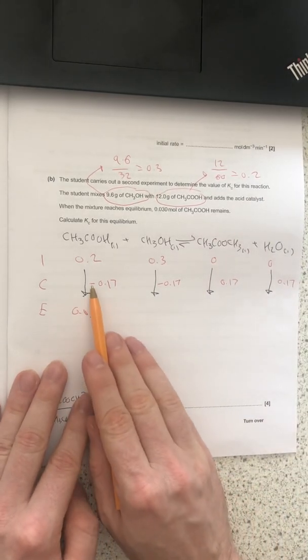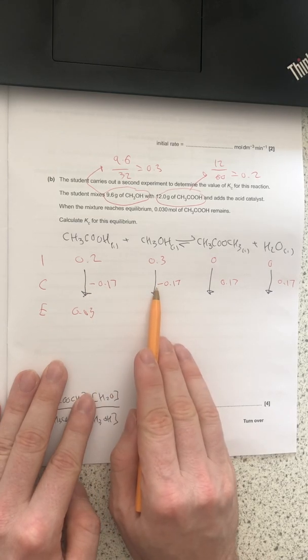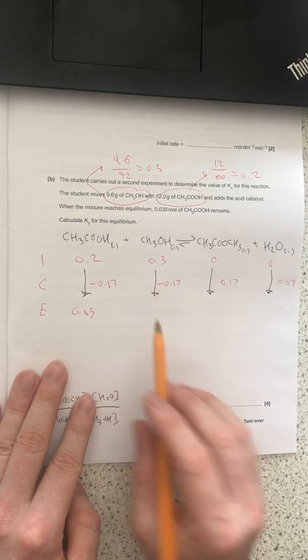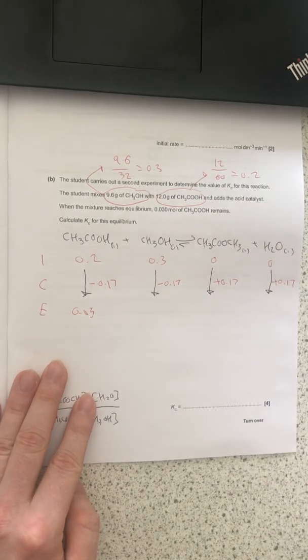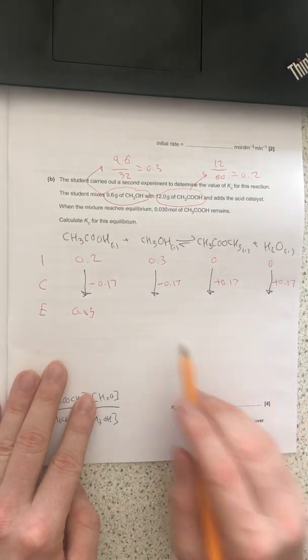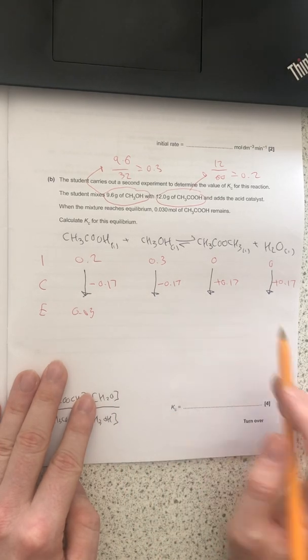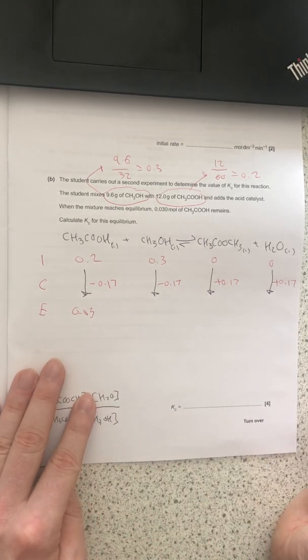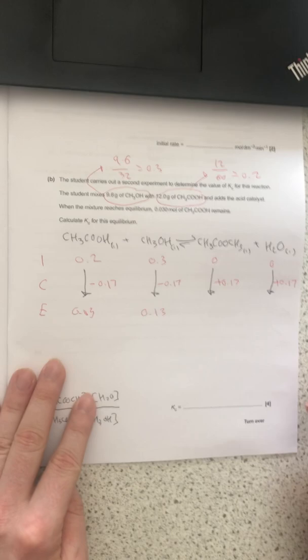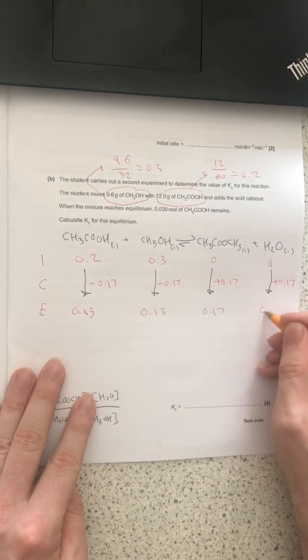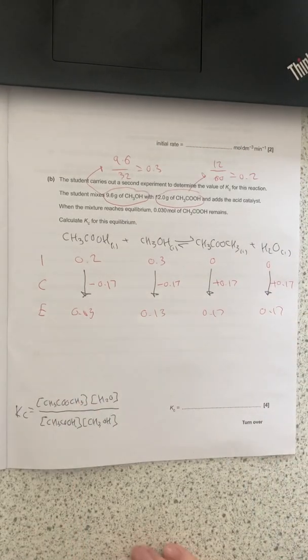Although as we are using up the reactants, they're minus, that means we must be making products, so plus on this side. So if one side is negative, the other side will always be plus, or vice versa. So taking those into account, we're going to end up with 0.13 moles, 0.17 and 0.17.